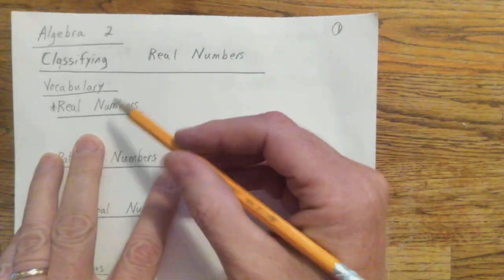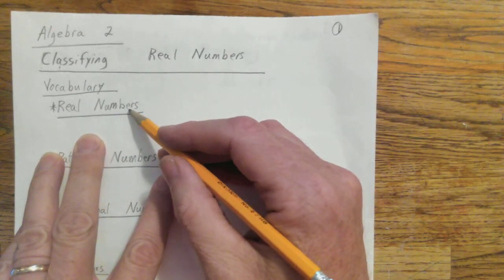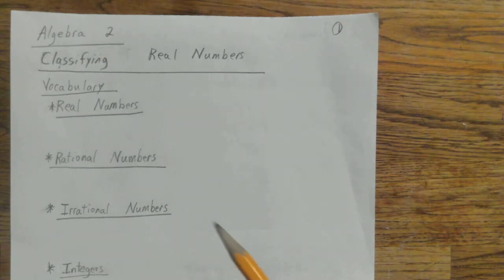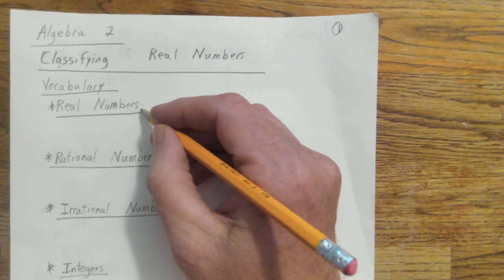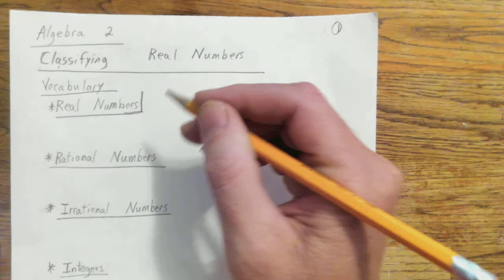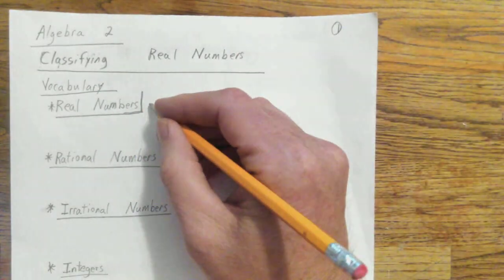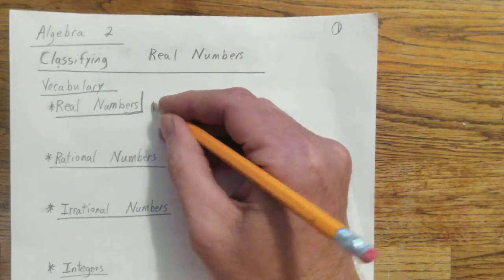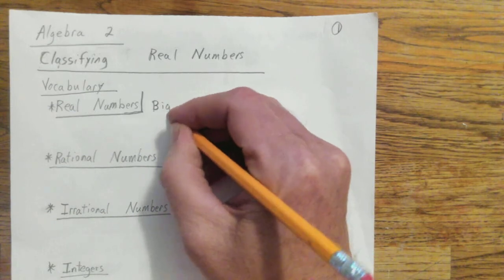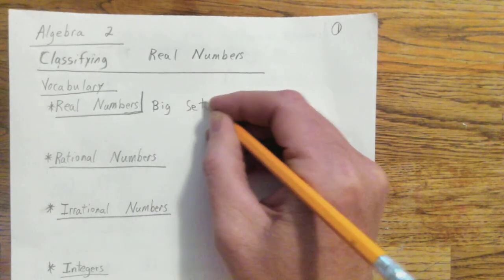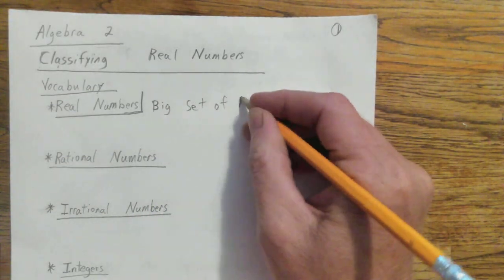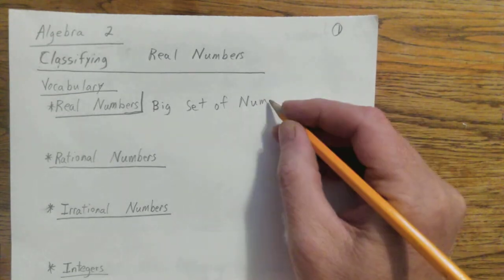Now, real numbers. The set of real numbers. That is like all the fractions, decimals, negatives, positives. It's right now for what we're doing. We're actually going to extend this later on in the course, but let's just say right now it's the big set of numbers before we go into complex numbers.